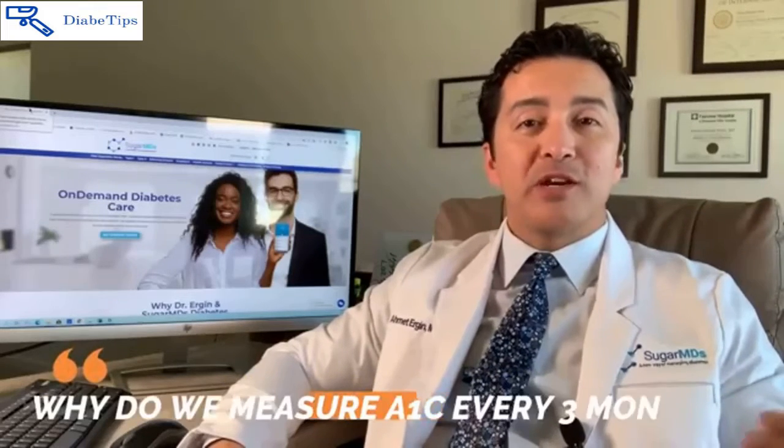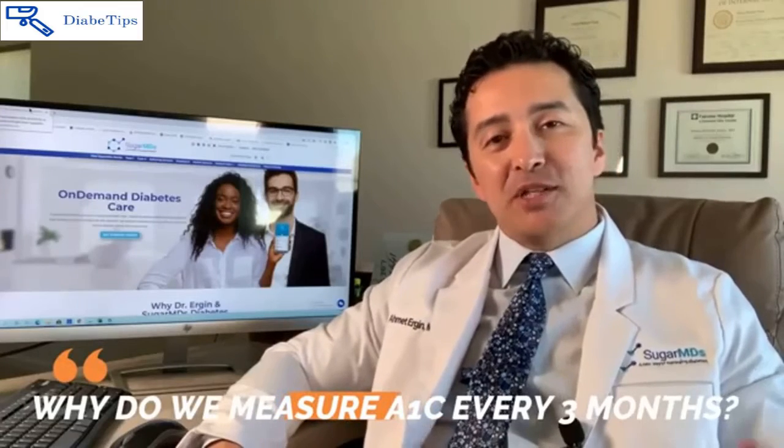Now, why do we measure that every 3 months? That's the next question, right? That is because your hemoglobin lives for 3 months. Assuming that your hemoglobins live 3 months, the glucose they accumulate in 3 months will be tested, and then we can tell exactly how much your blood sugars are running based on how much glucose is in the hemoglobin. It's reported as a percentage, and every percentage corresponds to an average blood sugar. Is this a perfect test? Barely, but we'll talk about the advantages and disadvantages of this test now.